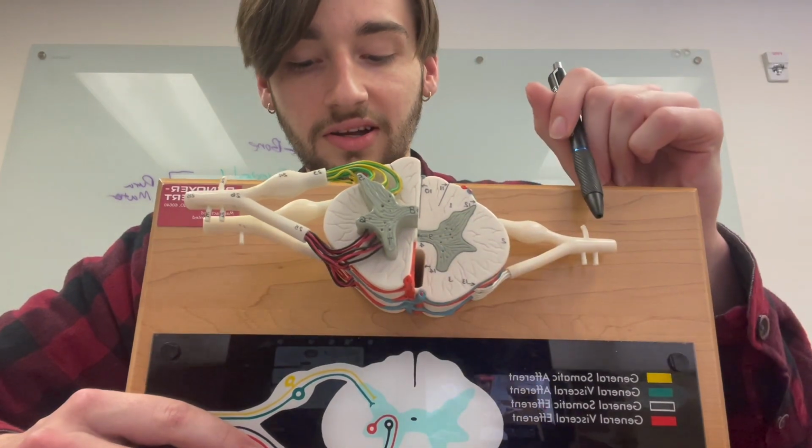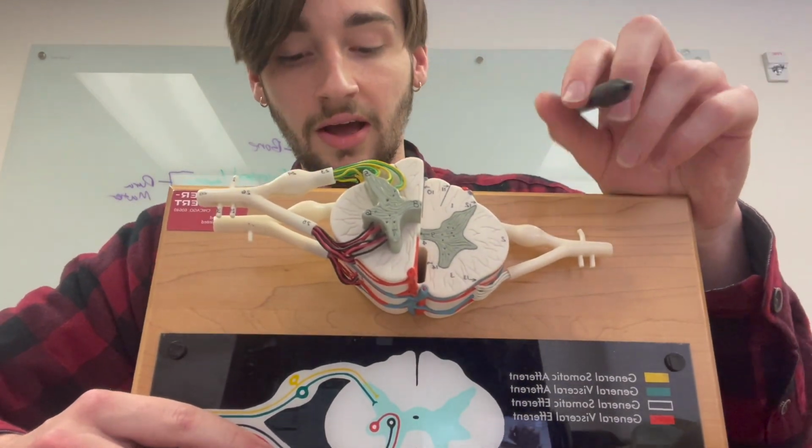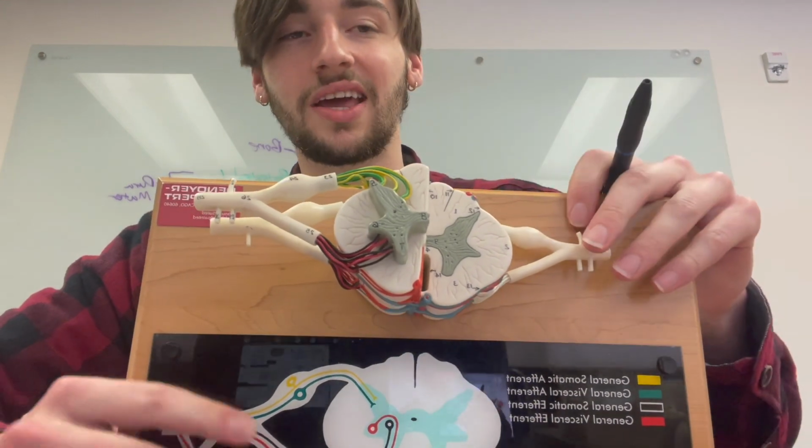Let's go ahead and move on to the posterior ramus. The posterior ramus, we actually can't see on this model.